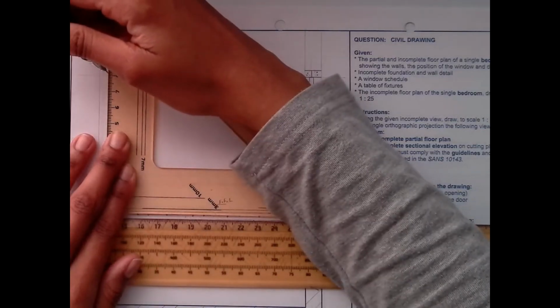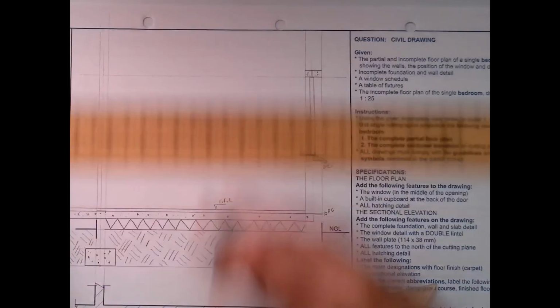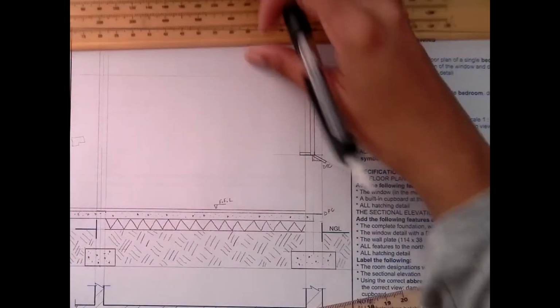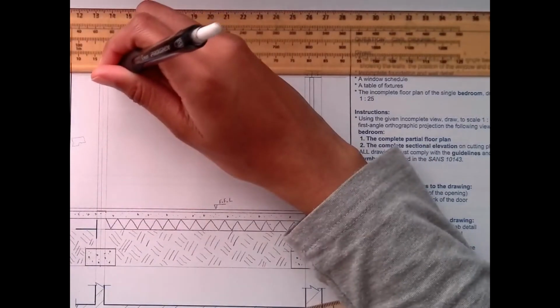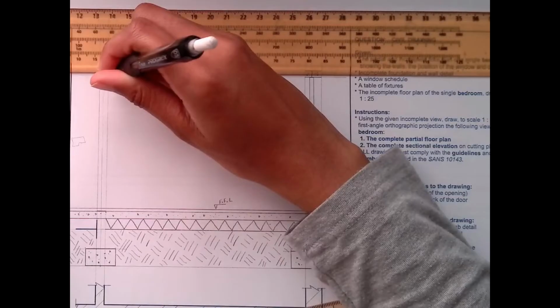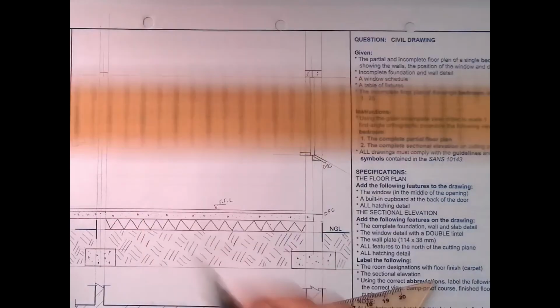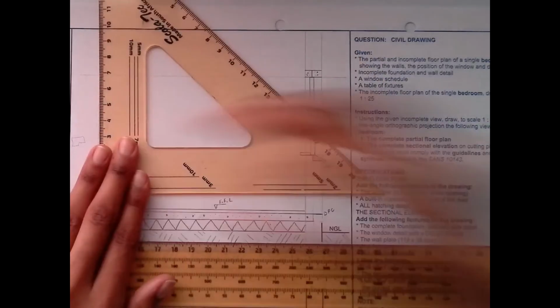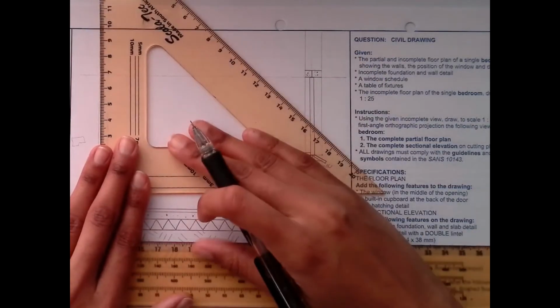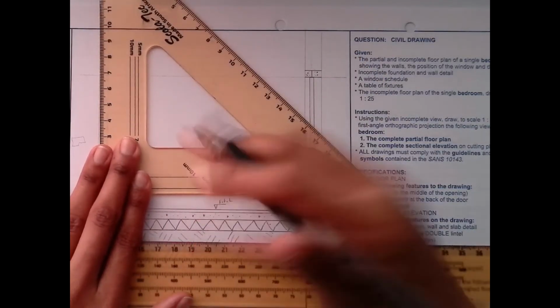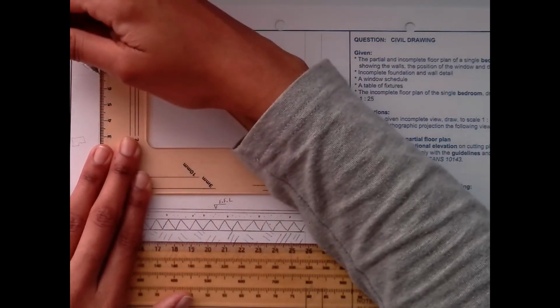So this is 1,3. Then I have my height here. And then from 1,3 to get to 2, so I'm just going to measure 2 down.